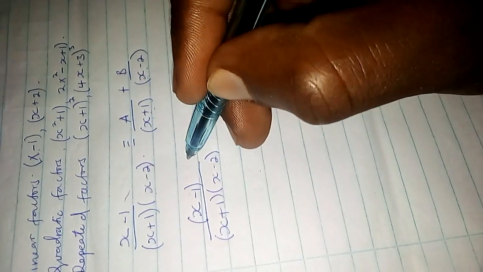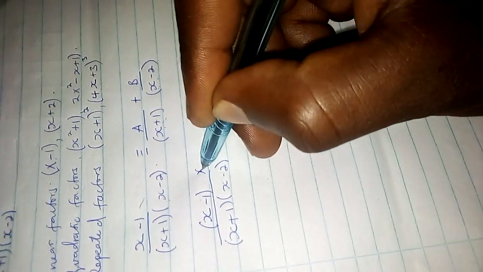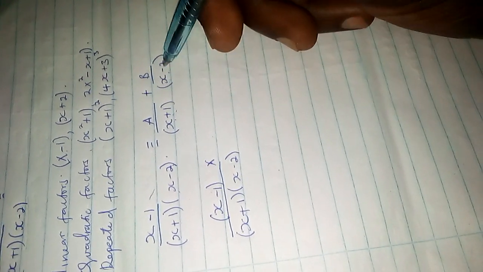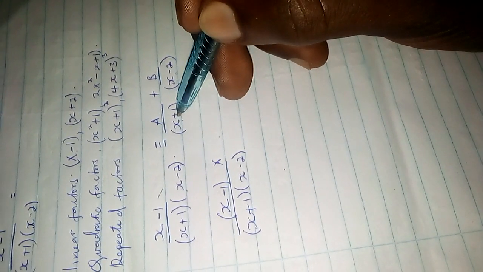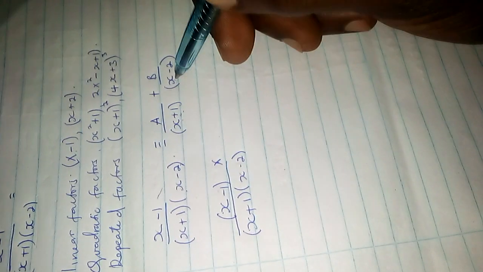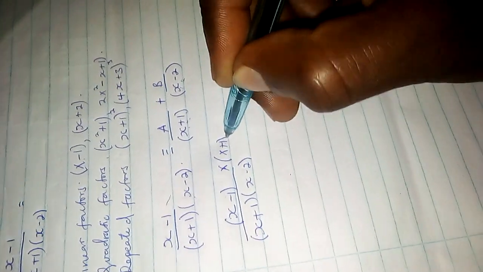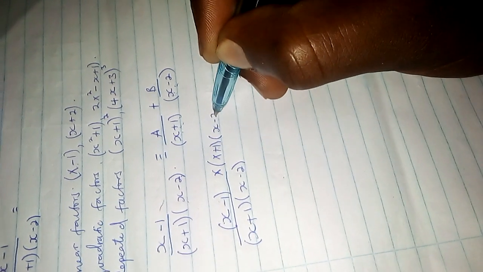This is our initial given statement. The LCM of the denominators of a and b is by multiplication, so we multiply x plus 1 by x minus 2.